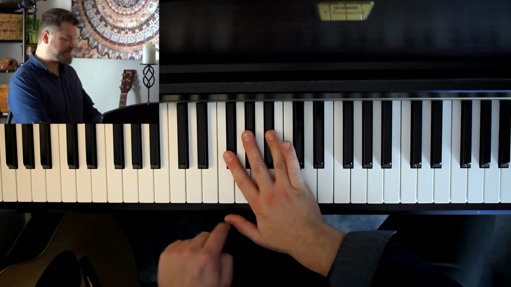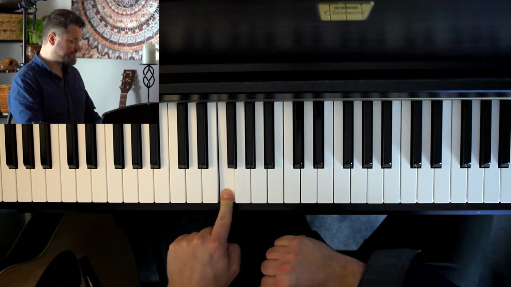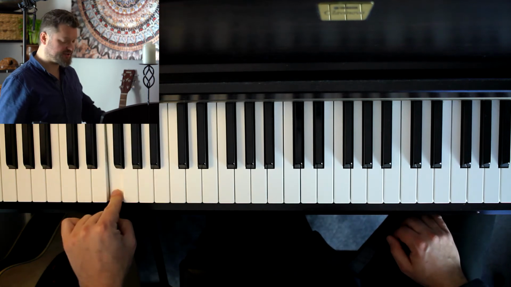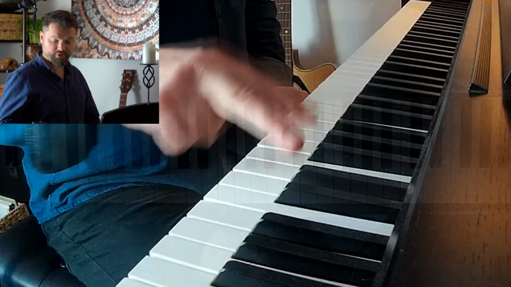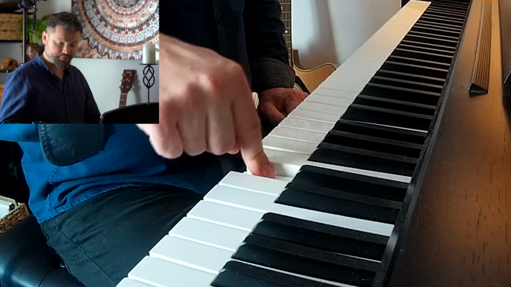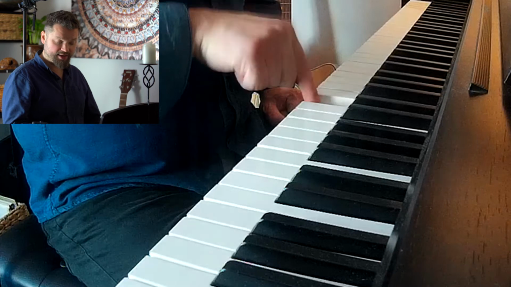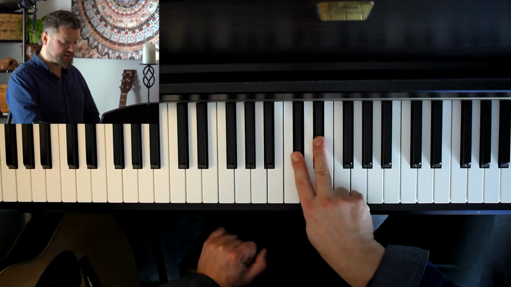So, 3 black keys, F is here. 3 black keys, F is here. 3 black keys, F is here. Or the group of 2 black keys, and here is C. Group of 2 black keys, and here is C. Group of 2 black keys, and here is C.